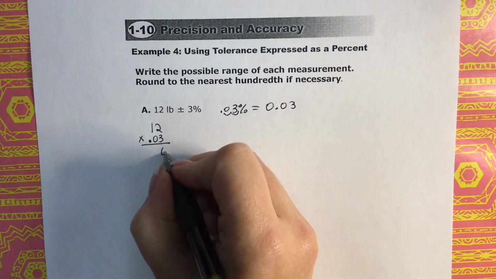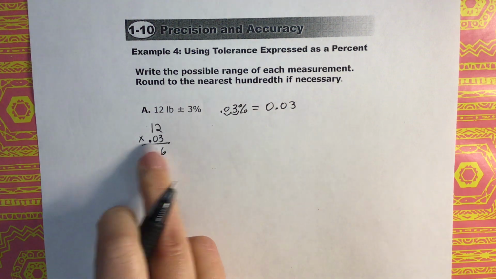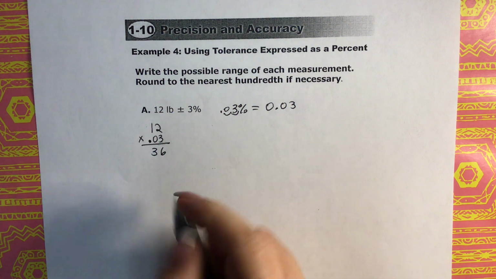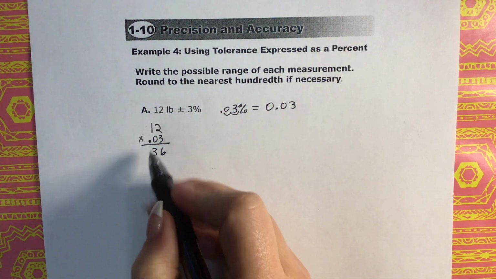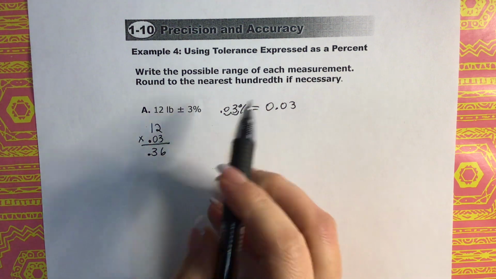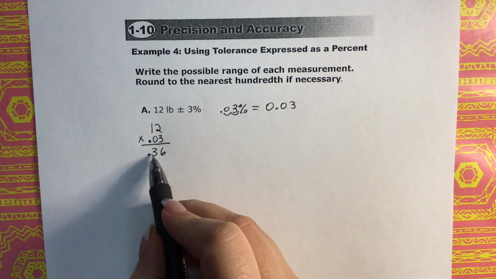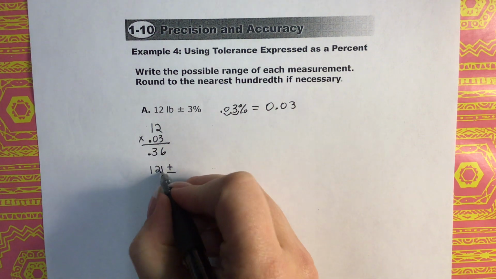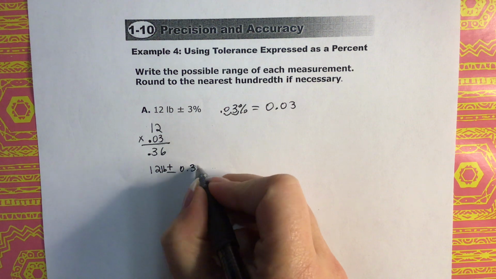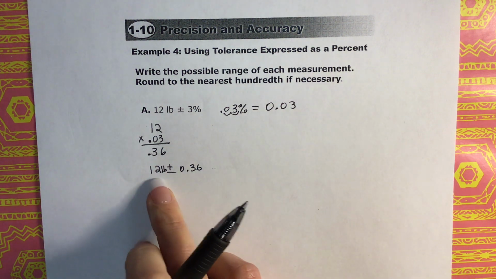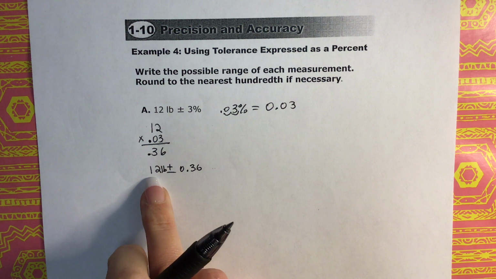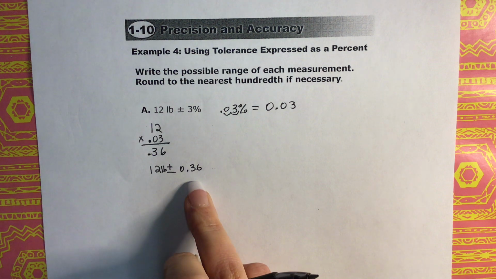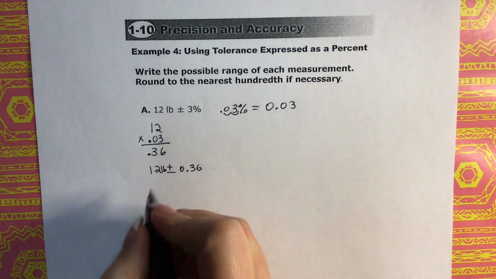So 3 times 2 is 6, 3 times 1 is 3. We're done. There's 2 decimal places, a decimal place there and a decimal place there. That means we put our decimal 2 places over. So 3% of 12 is 0.36. Basically, 12 pounds is the perfect value, and then we're going to add 0.36 to it and subtract 0.36 from 12 to figure out what the min and the max are.